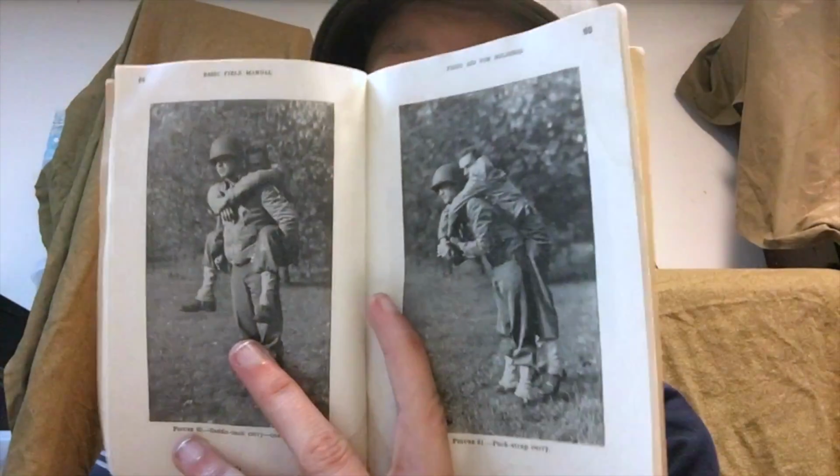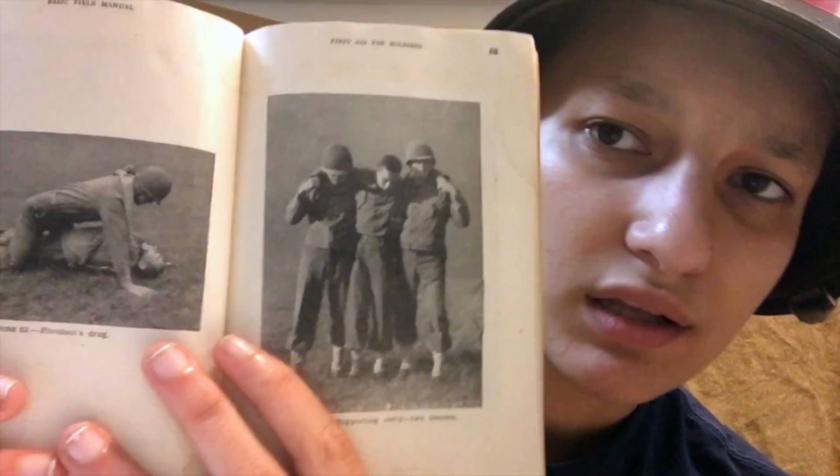So I didn't really go over these. If you want to get real, actual sources about this information, get one of these books. That's the two-man carry like I was talking about. There's some more drags and stuff like that. I don't have to tell you again, this book is great. It helped me a lot when I first started reenacting as a combat medic. But yeah, let's move on to the treatment.